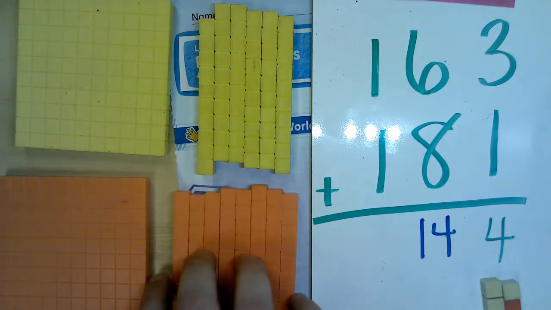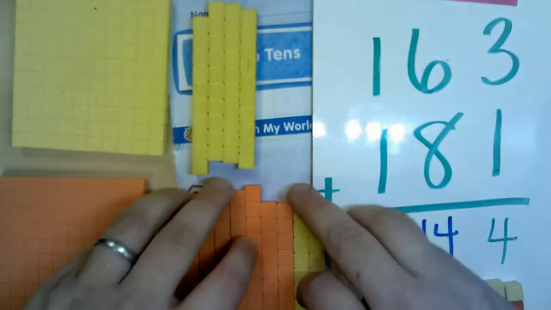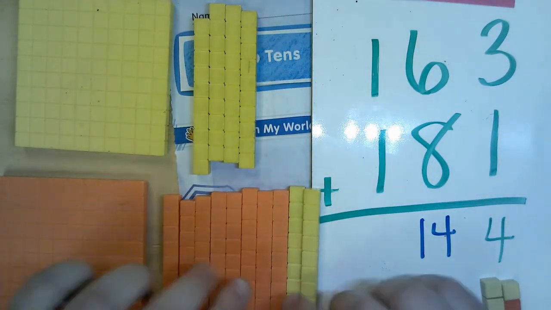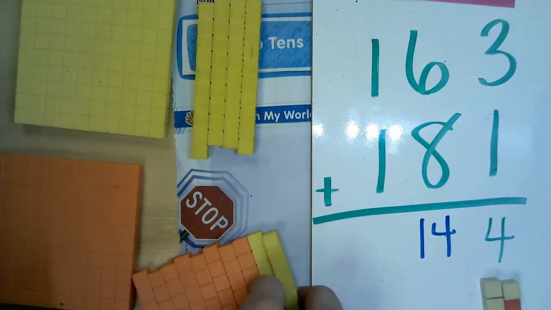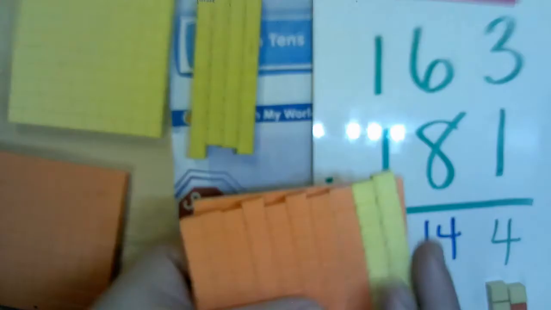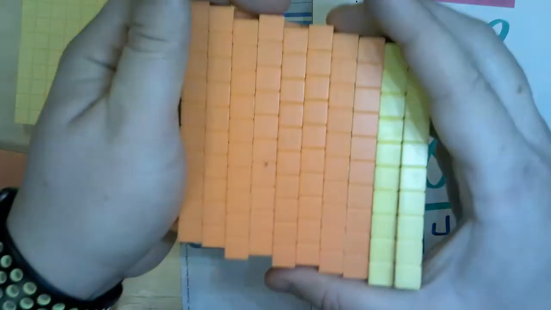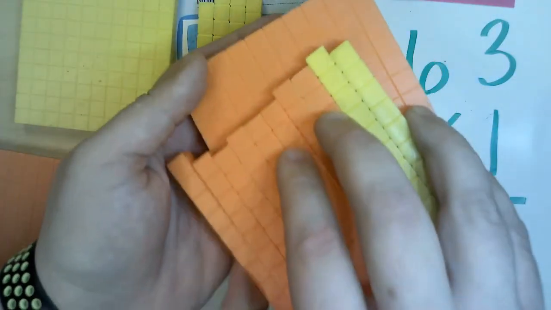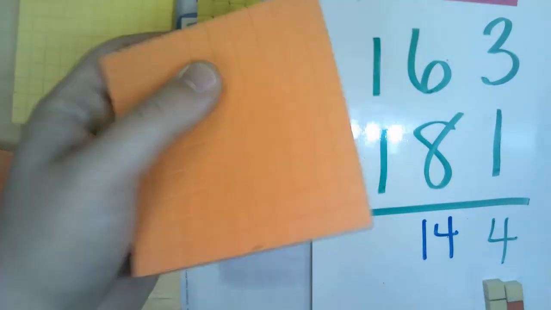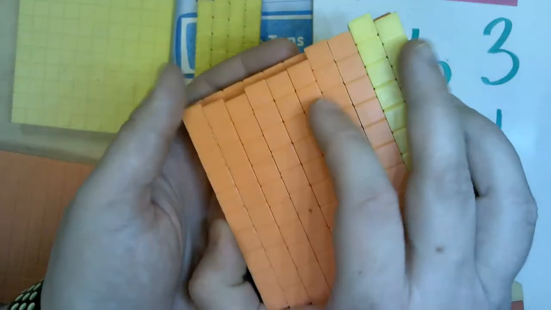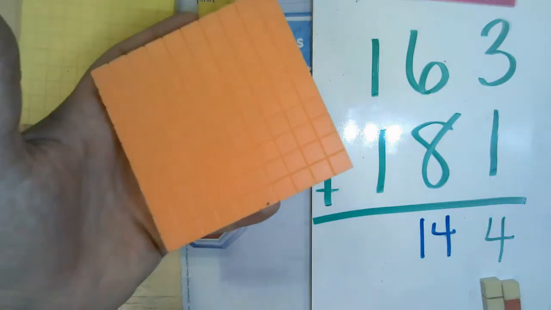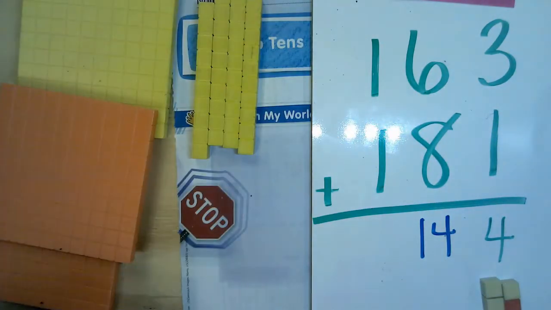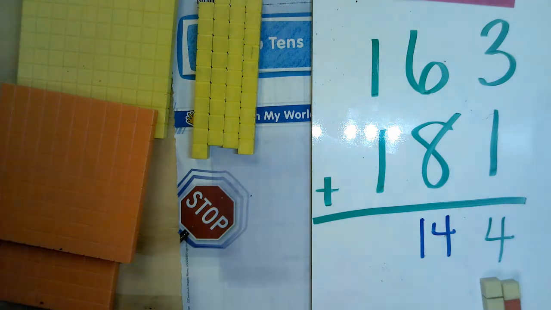So I'm going to take my 8 here, and if I have 2 more, just like we were doing before when we had 10 cubes and regrouped it, I can regroup these. These are 10. I can regroup it. So here's my 10 straights. All right, you can see they're all there, and I'm going to turn it into a flat. All right, they are equal. 10 straights is equal to 1 flat. So I can regroup it and bring it over to my next place value.